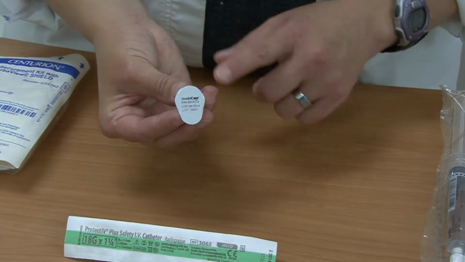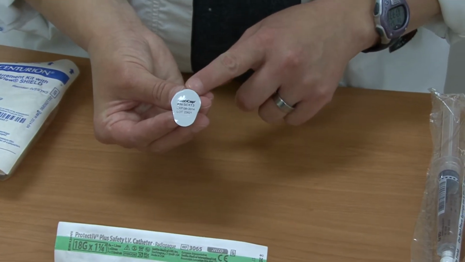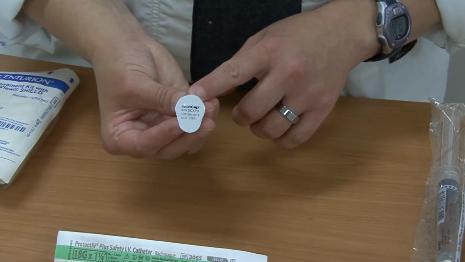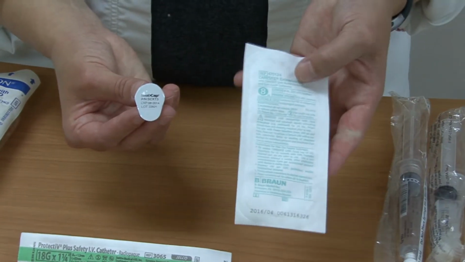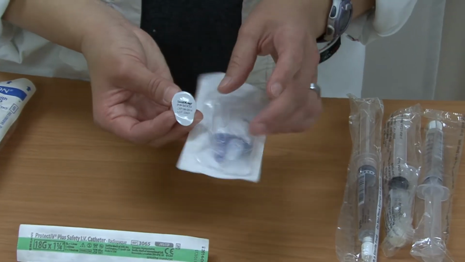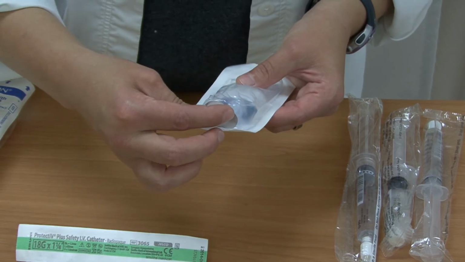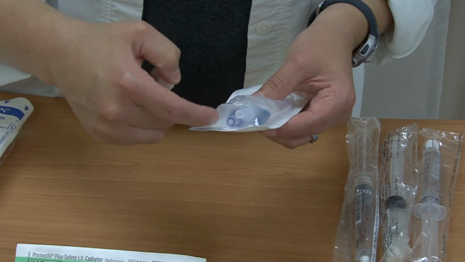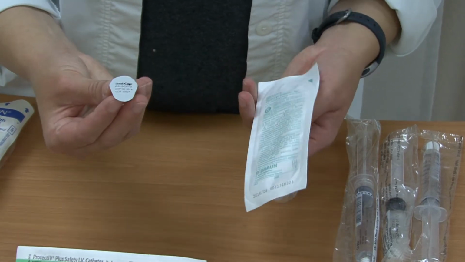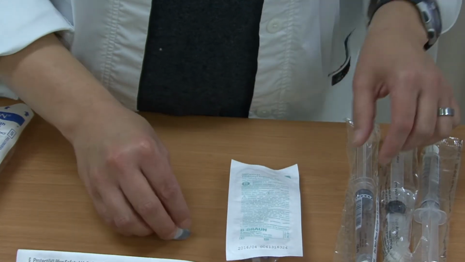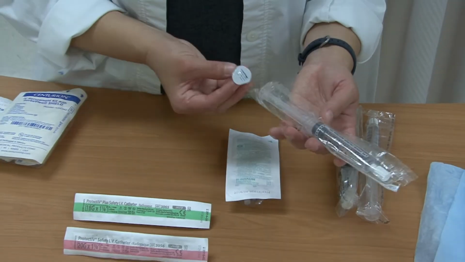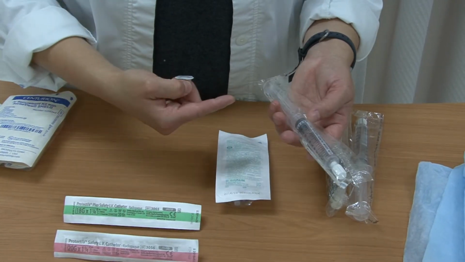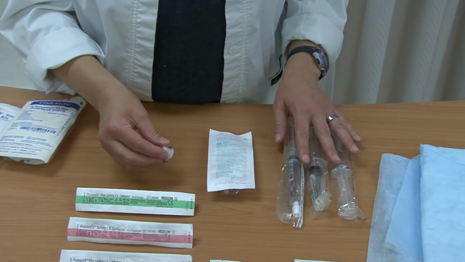Another thing you might see would be the swab cap. This is a cap that is impregnated with alcohol, and it goes on the end of the extension set so that it keeps it swabbed and bathed in alcohol, which helps prevent infections from your IVs. Some of your agencies have the swab cap that comes on the end of the saline flush, so make sure you're looking for that if it's there.